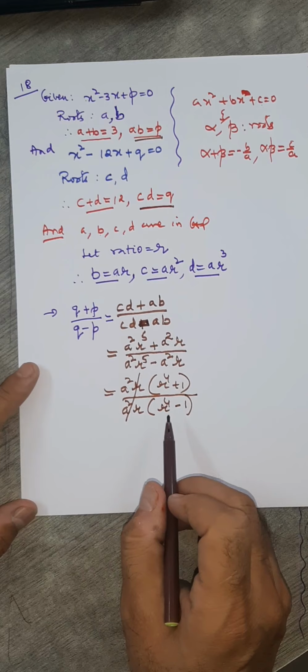Now here let me just open the brackets. So A by B plus A by C, B by C plus B by A, C by A plus C by B are again in AP. These terms are again in which progression? Arithmetic progression. I did nothing.